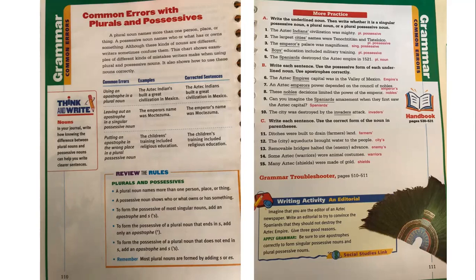Not sure how we pronounce these Aztec Indian cities. But cities' here is plural possessive, so more than one city. This is a plural possessive noun, the names that belong to the cities.